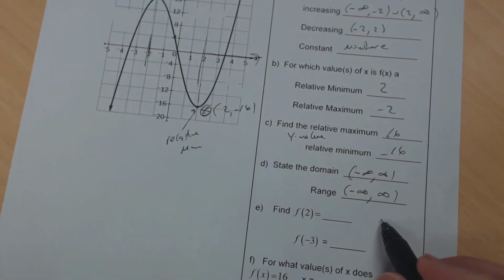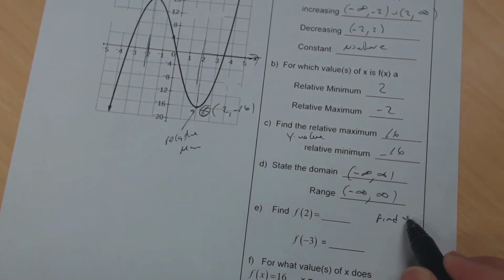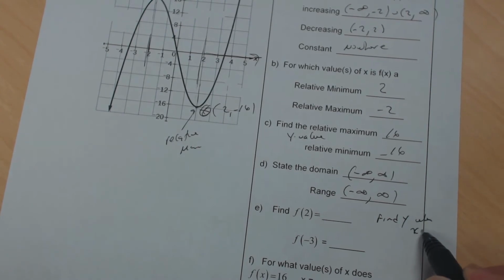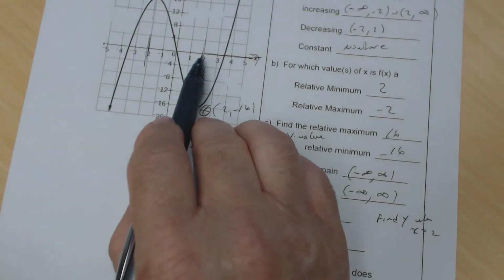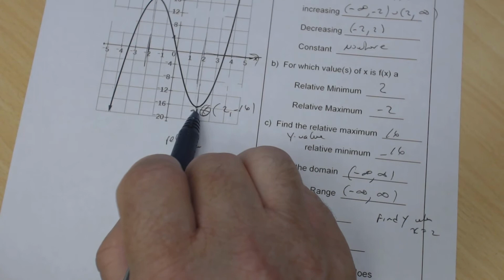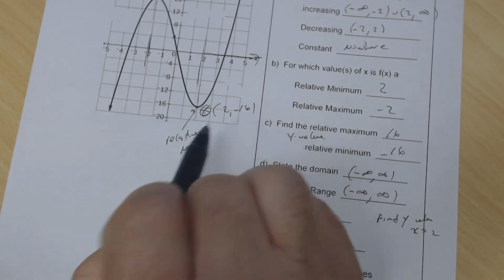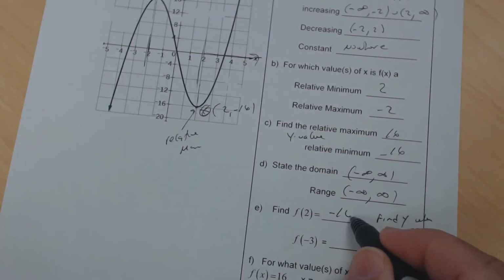All right, find f of 2. So this says find y when x equals 2. So locate x equals 2, that's here. What's the point? That's this point here. The question is, what's the y value? The y value is -16.